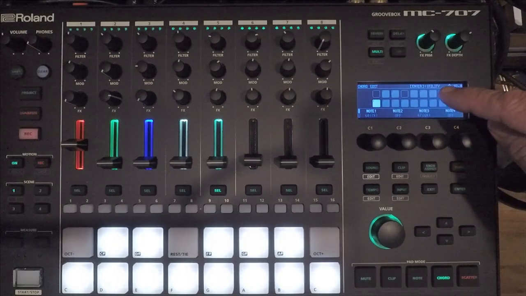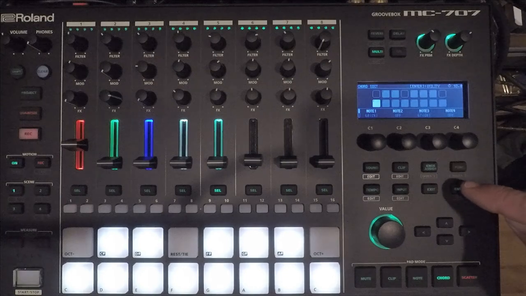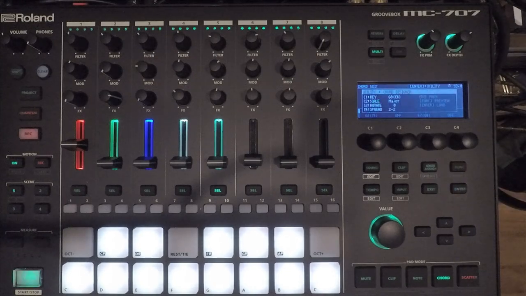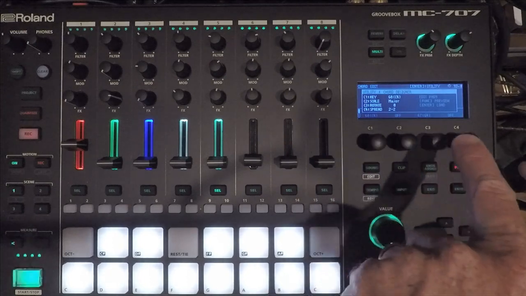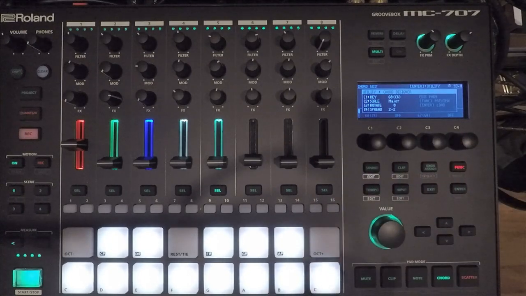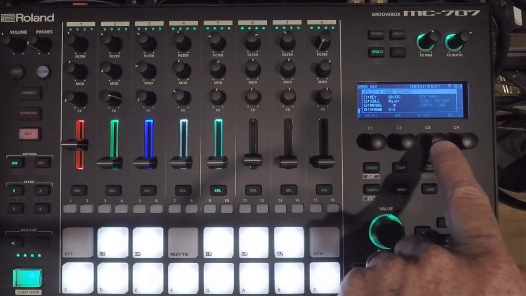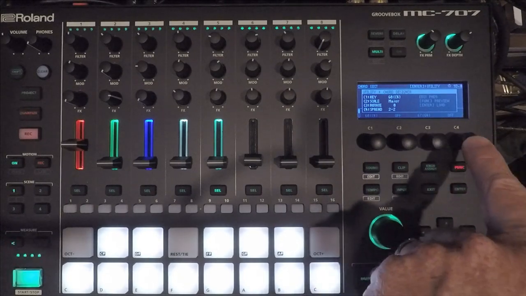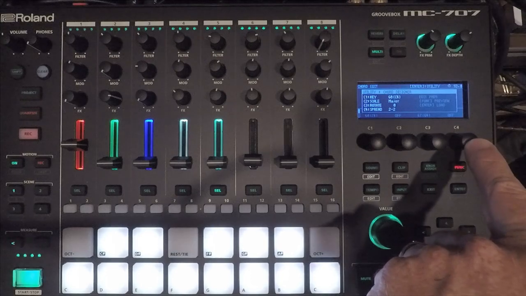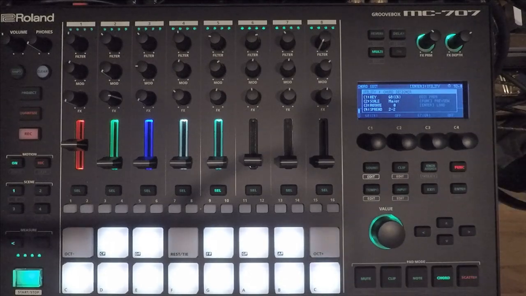Now you can see there's an additional option. If you press enter in this screen, it will bring you to the chord designer. Each of your C knobs will do a different adjustment. C1 is your key, C2 is your scale, C3 is to rotate the chord, and C4 is a chord spread. Play with these last two to see what they are.